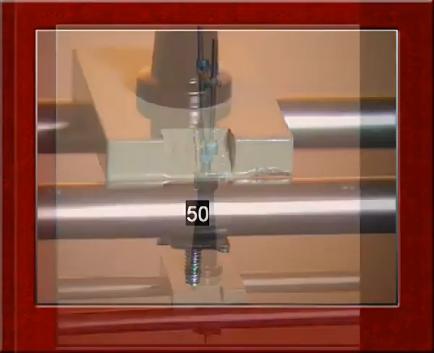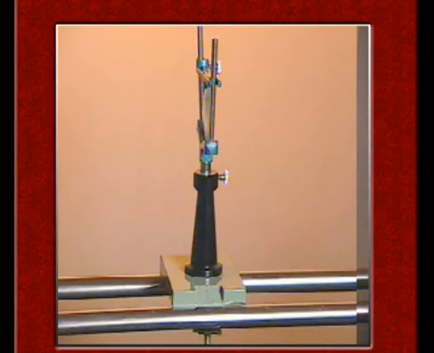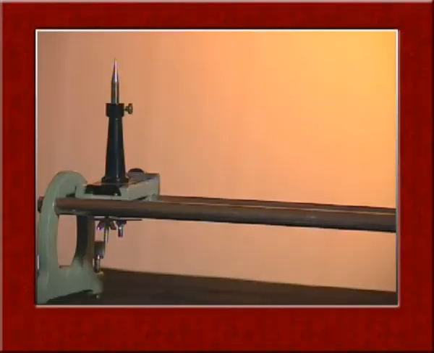Now, clamp the holder with the lens in a fixed upright and keep the upright at the 50 centimeter mark. Adjust the lens such that its surface is vertical and perpendicular to the length of the optical bench. Fix the upright in this position throughout. Take a thin optical needle as the object needle and mount it in the outer laterally movable upright near the 0 end.